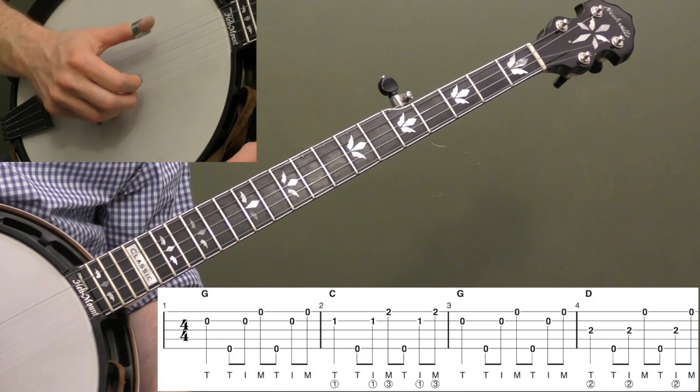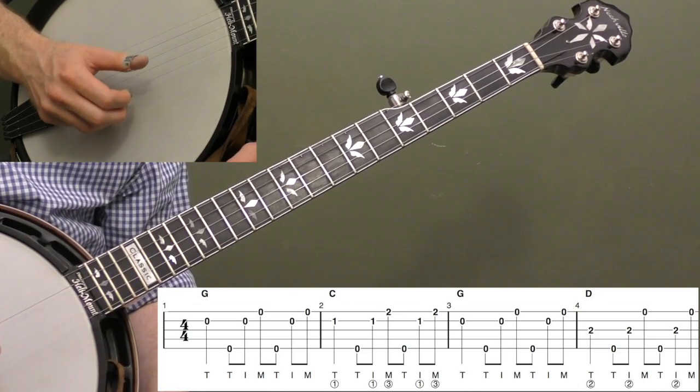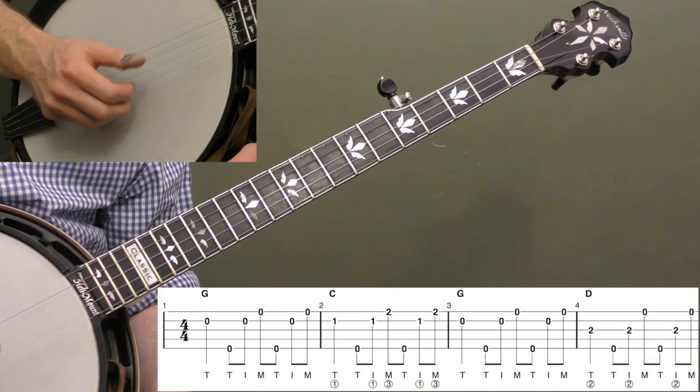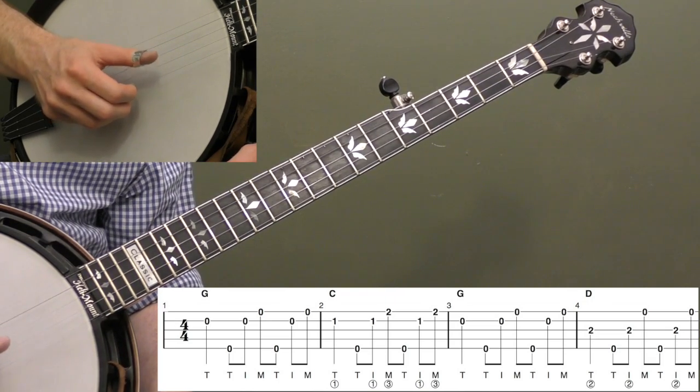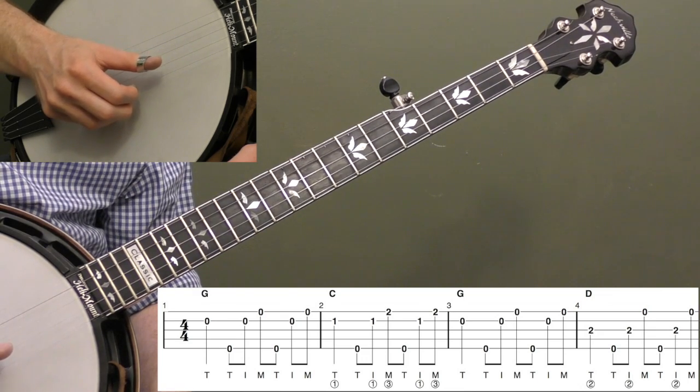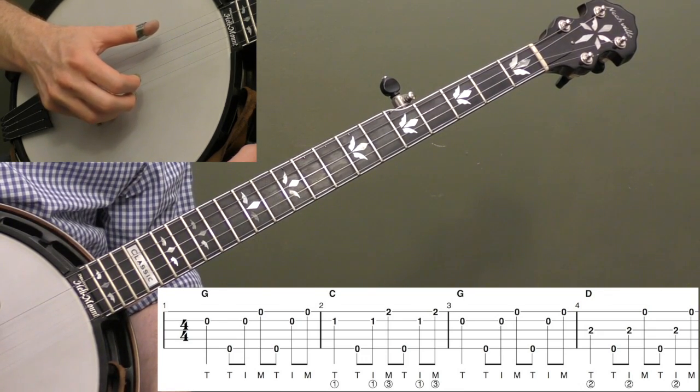So we're gonna play that melody using a forward roll. It's not gonna be 100% note for note melody. We're gonna surround that melody with a roll. So we're gonna start with our thumb on the open second string. That's gonna be our first note. Then we're gonna go up to the fifth string and do a forward roll.